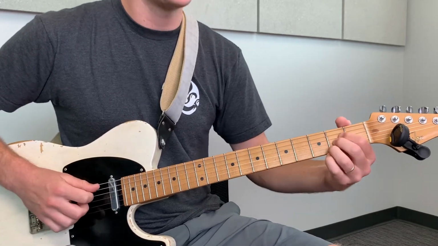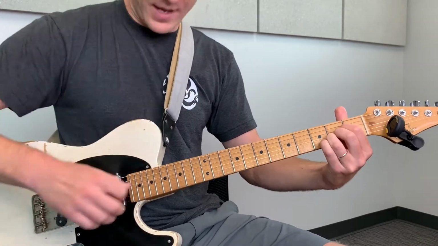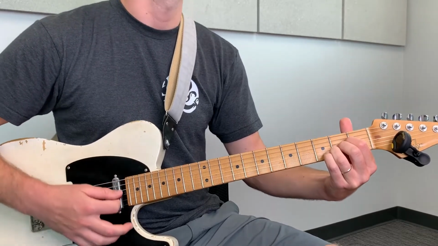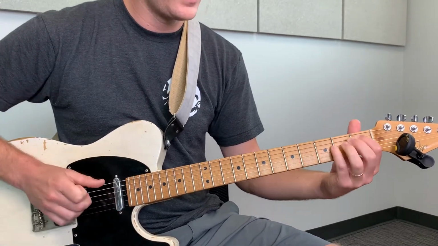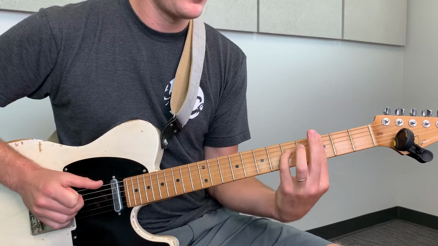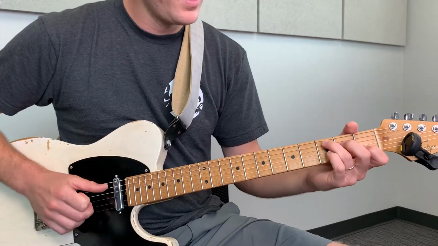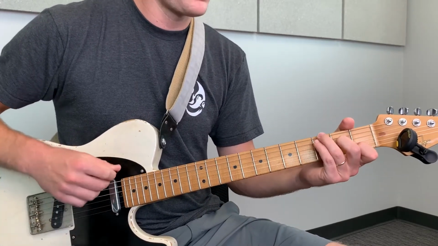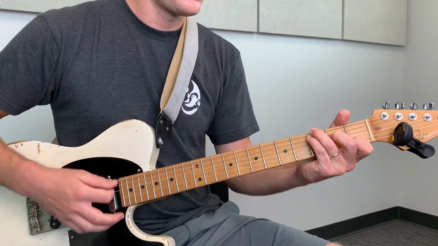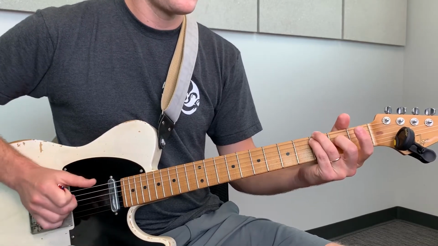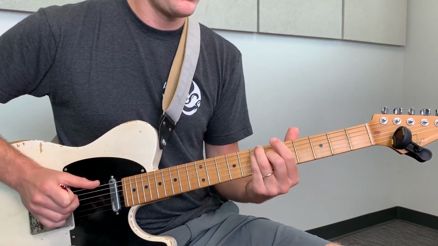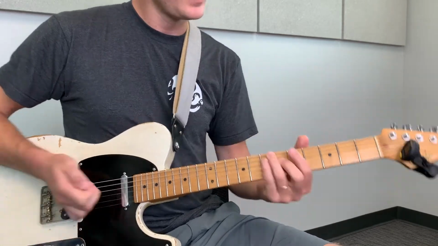So far, we got the A with an E in the bass, A chord, add that 6th string, and then we now have that movable shape, which we'll talk about in the future. C with a G in the bass. Move that up as well on the 4th, 5th, and 6th string.